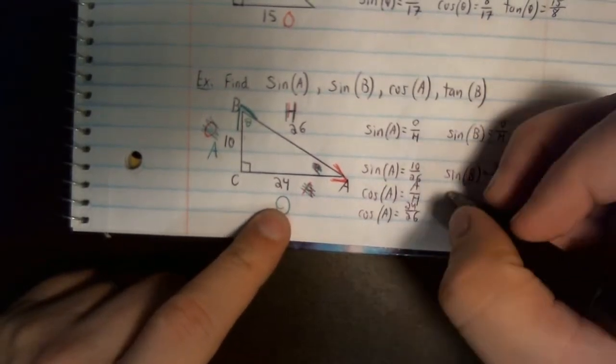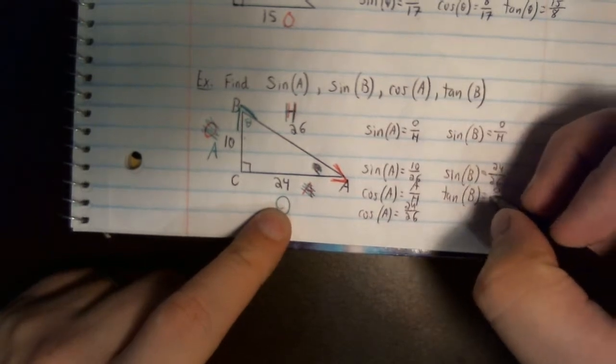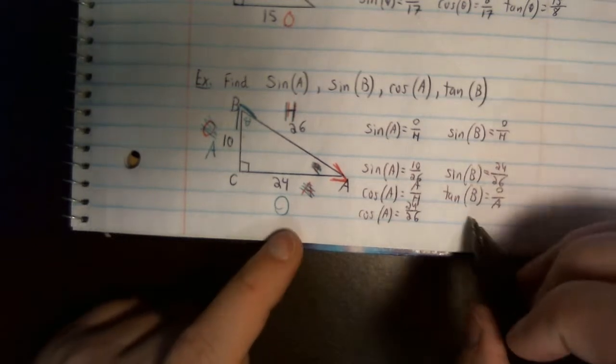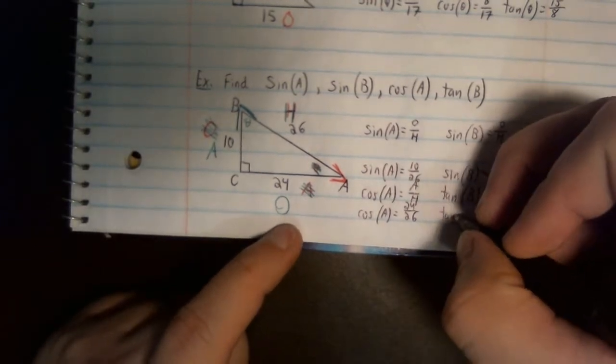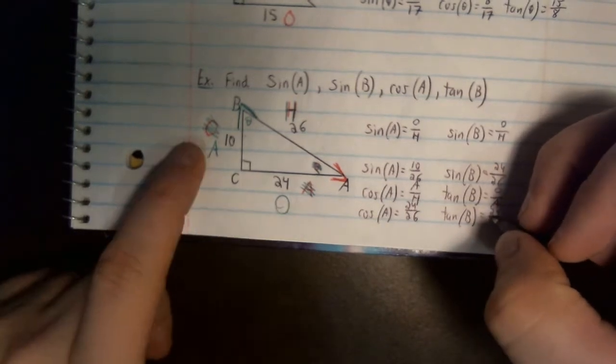And lastly, they ask for tan. Tangent of B, still O over A, tan, TOA, T-O-A, okay? So we want to replace the values. 24 over 10.